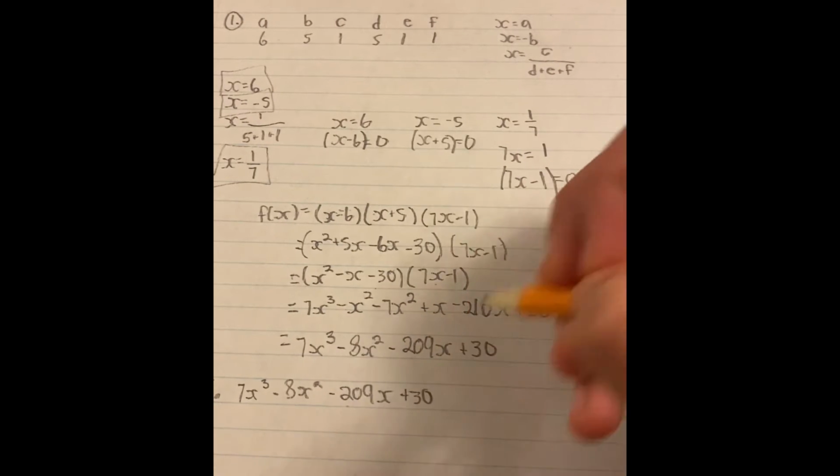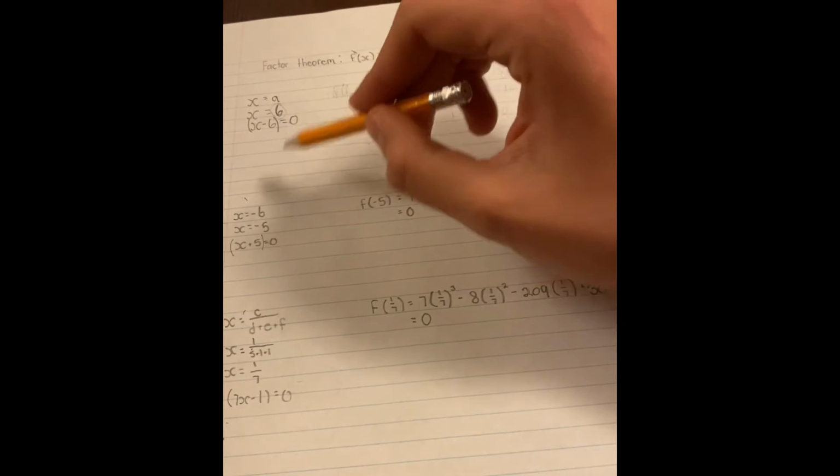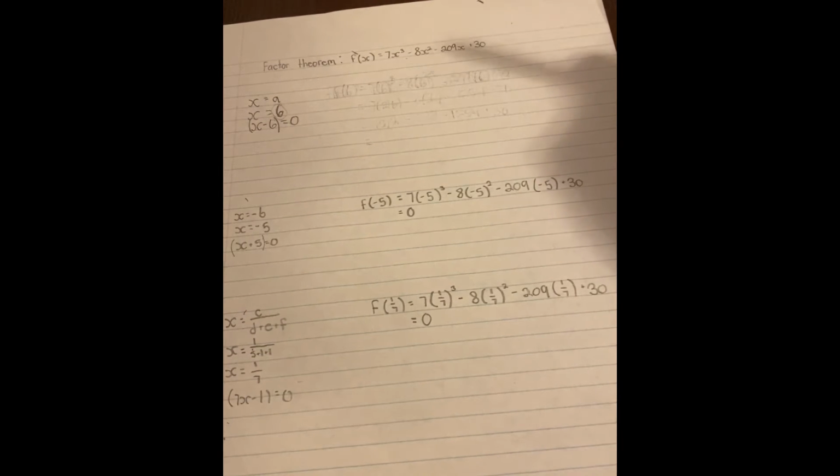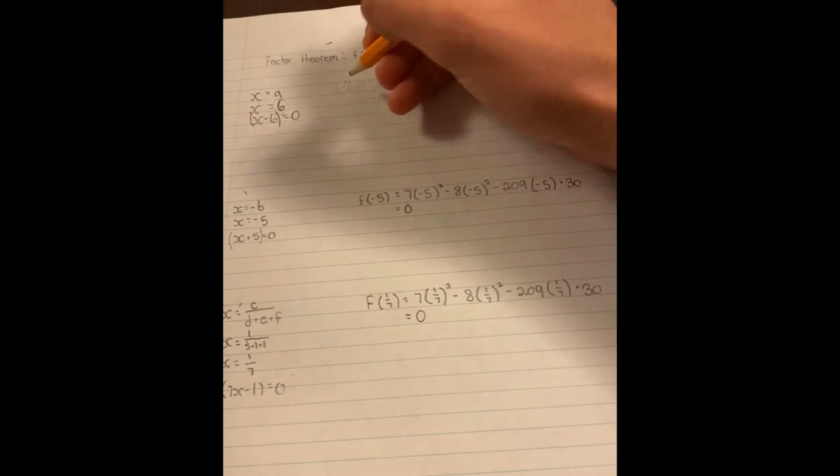Next we can use factor theorem to determine whether our equations on the side here are indeed factors of our polynomial function, which would mean that they are an x-intercept. For our first equation, for instance, we substitute in 6 for x.